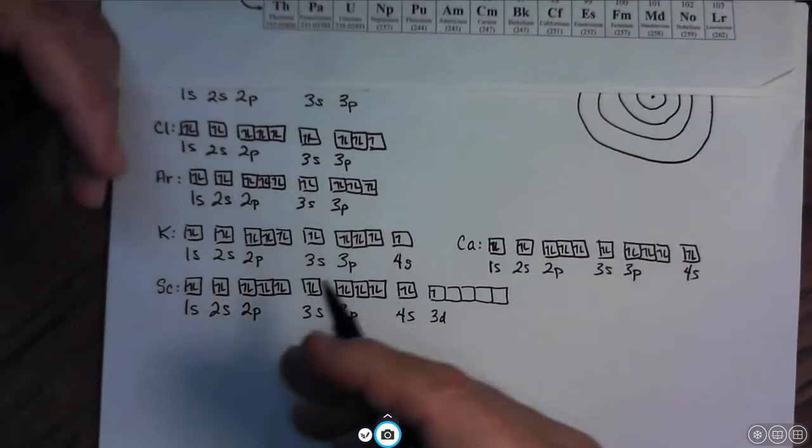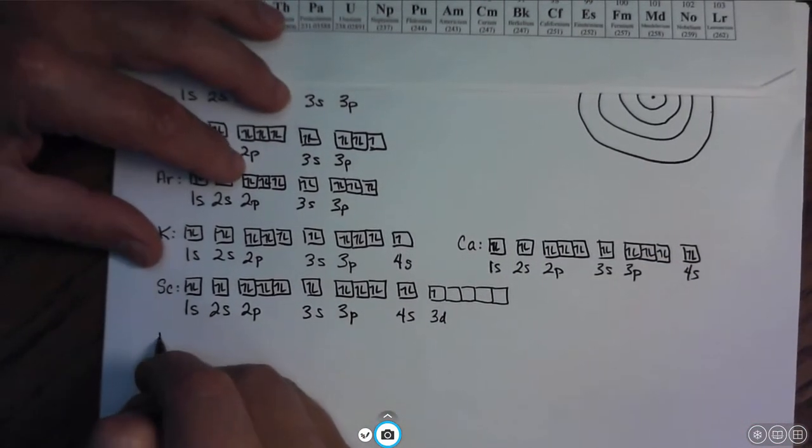Then we just keep doing the same thing. We keep building up this stuff. So titanium.